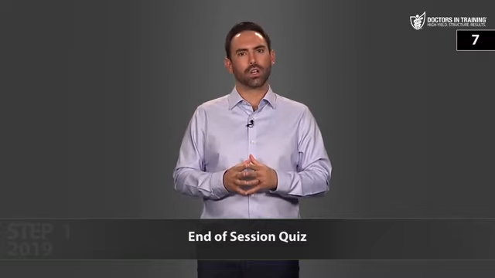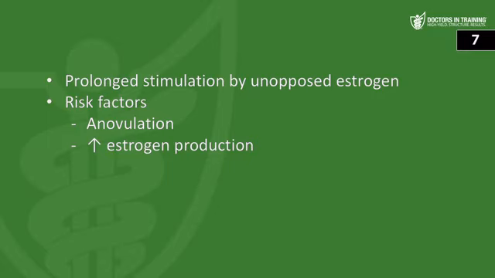Let's go through the answers together. First question: what causes endometrial hyperplasia? Prolonged stimulation by unopposed estrogen. So risk factors for endometrial hyperplasia include anovulation, for example, patients with polycystic ovarian syndrome, increased endogenous estrogen production, like with a granulosa cell tumor or because of obesity, and then unopposed exogenous estrogen, like hormone replacement therapy with estrogen only.